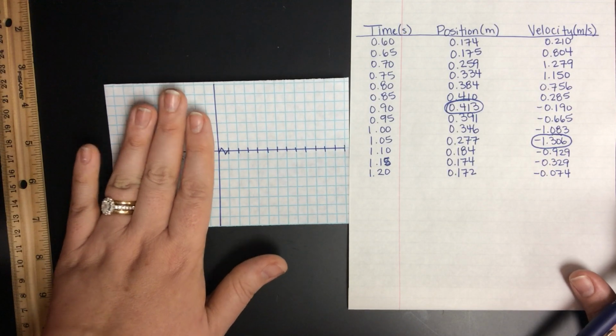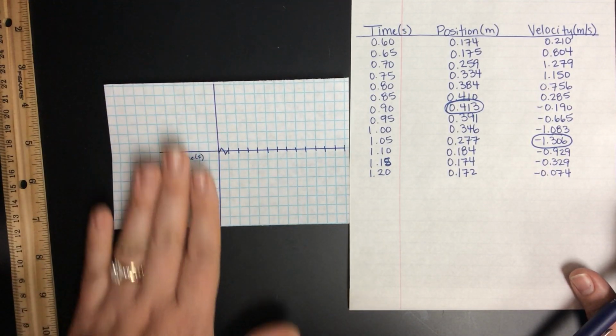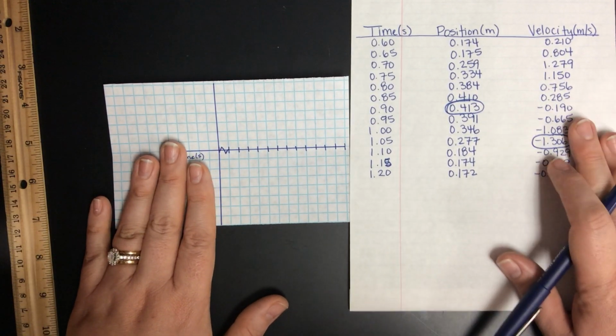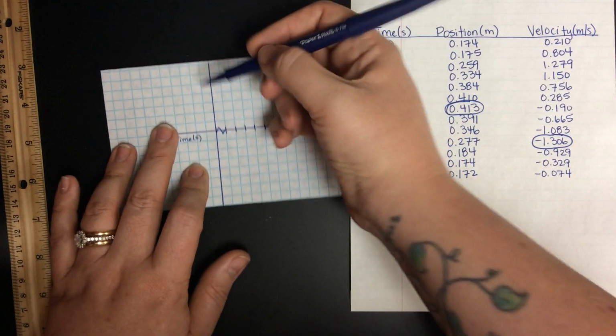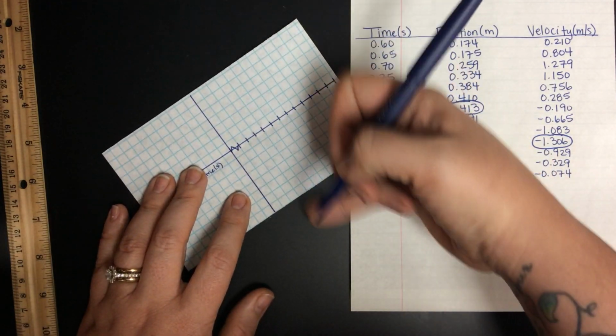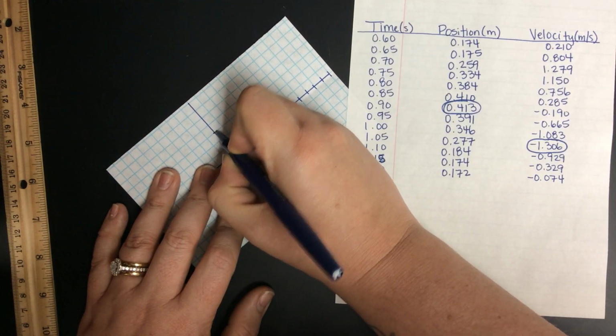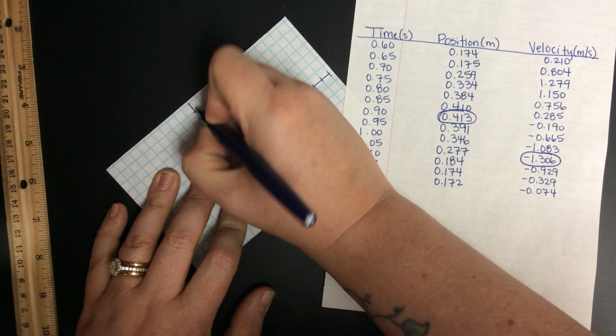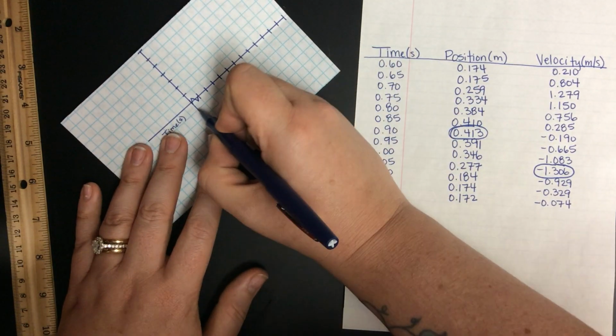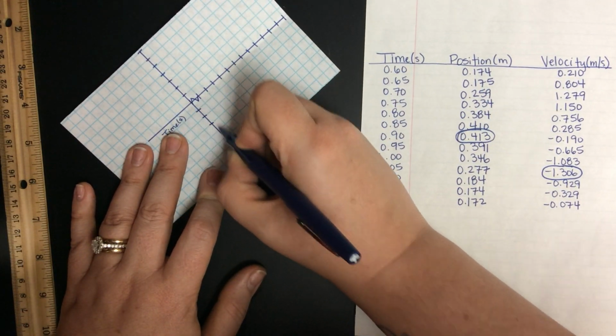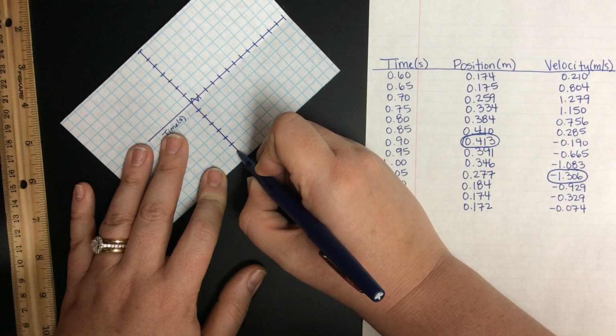Now we want to make sure that you can fit both sides with that amount of velocity. So we're going to count how many lines we have on both sides separately of our x-axis. 1, 2, 3, 4, 5, 6, 7, and 1, 2, 3, 4, 5, 6, 7.